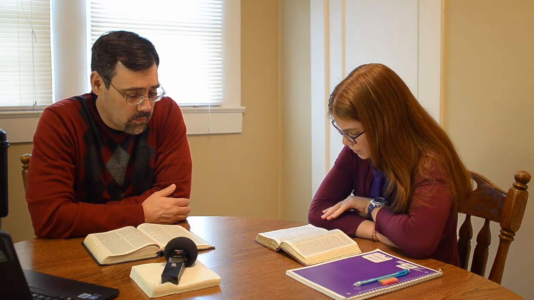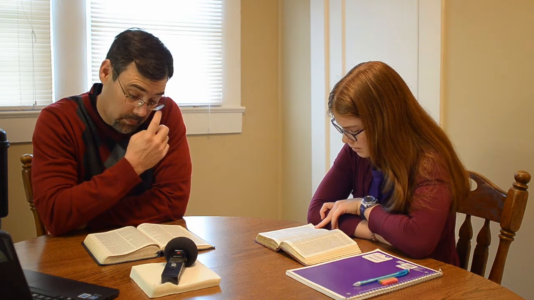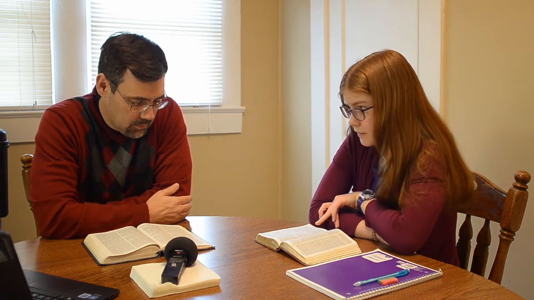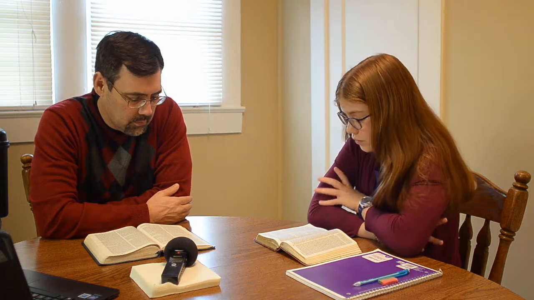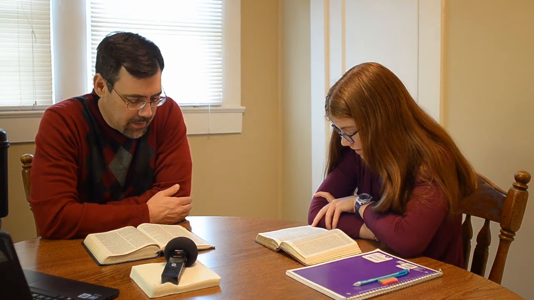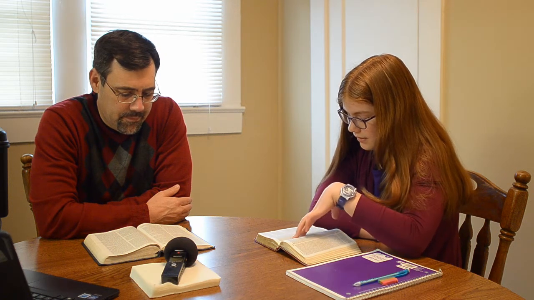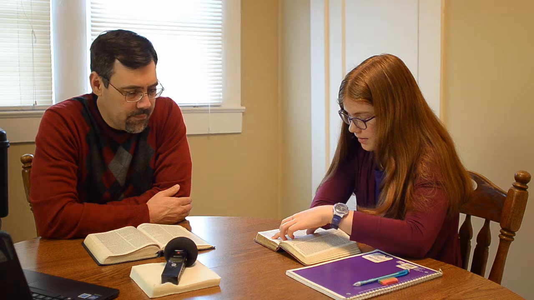I'm not sure where the story took place. It could have been in a field, could have been in a town. But it's in Mizpah. Mizpah. And I think the author decided to tell the story to show how Samuel was leading Israel.